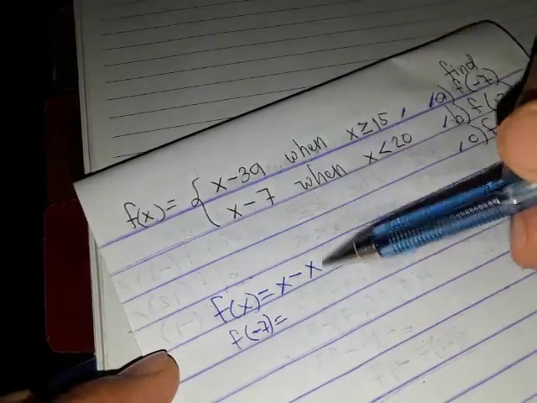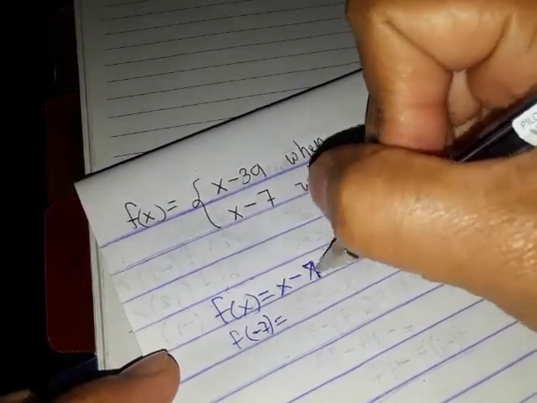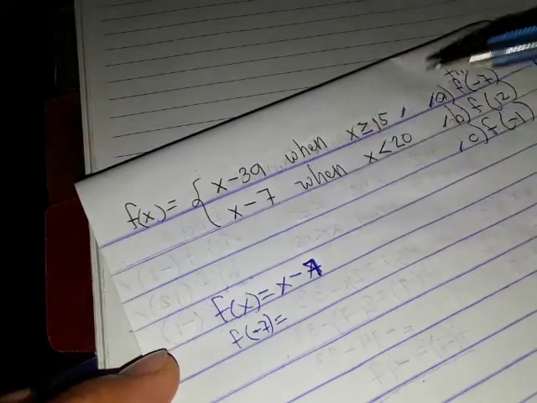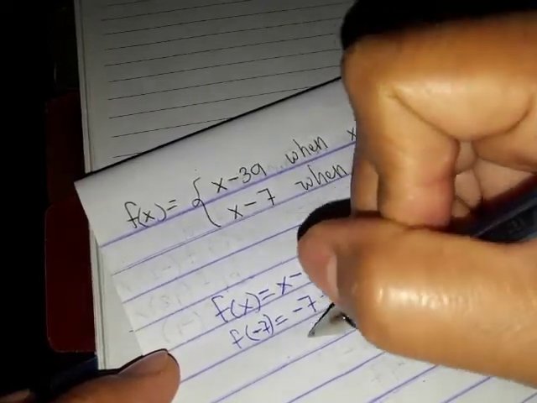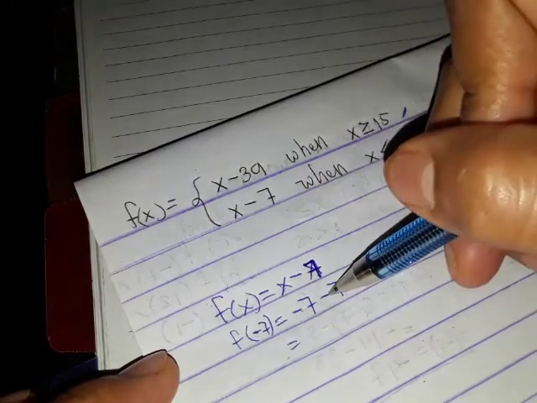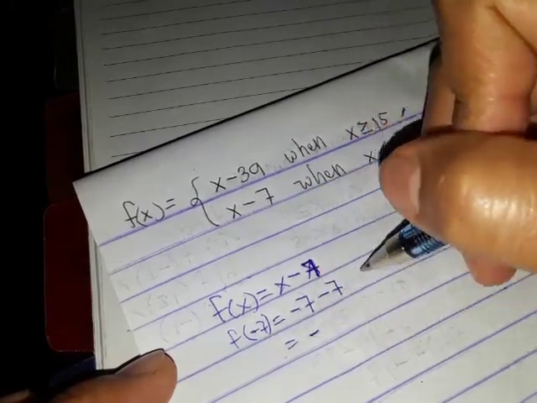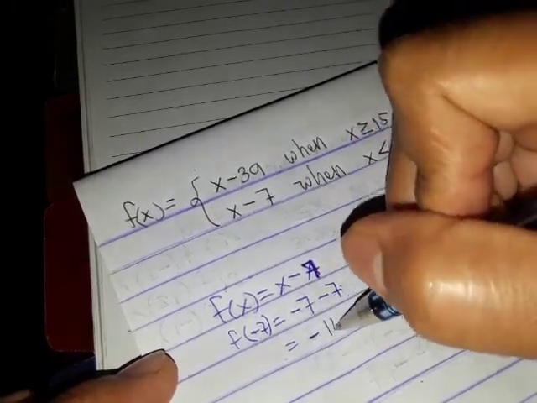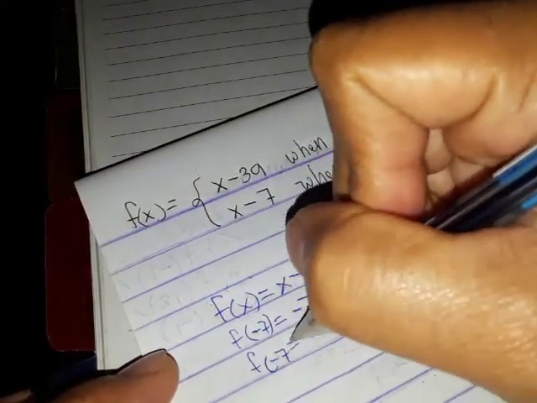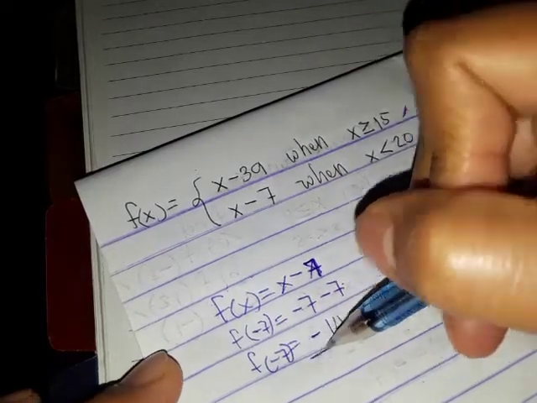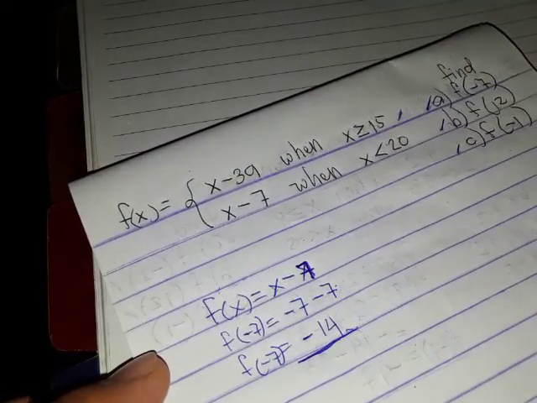So, palitan lang natin lahat ang x ng negative 7. So, negative 7 minus 7 is equal to, kung pareho ang sign, kopyahin ang sign, and then add 7 plus 7, 14. Therefore, our f of negative 7 is equal to negative 14.